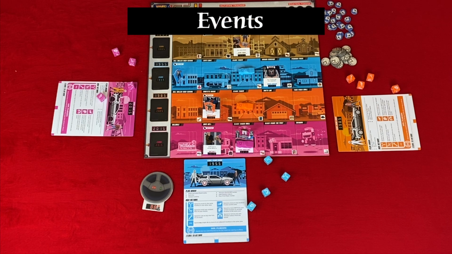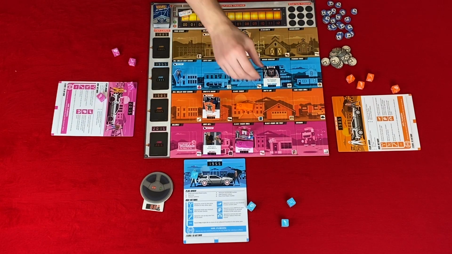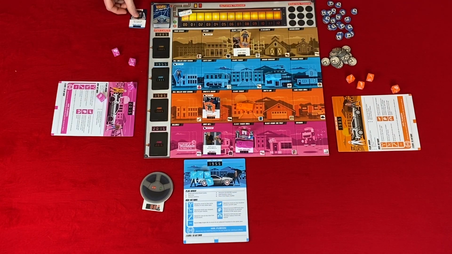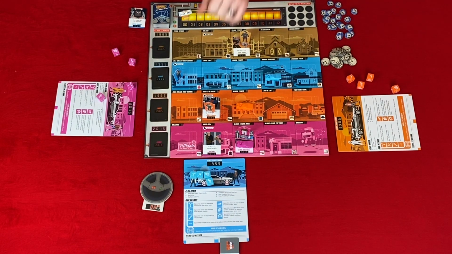To complete an event, you must be on that location with the die results, and Biff cannot be in that location. If there are multiple events in a location, you must clear all the events before a location is cleared. When you clear a location, you will get an item card from that year. Keep in mind that you can only have, at most, 2 item cards at a time. Item cards must be returned to the correct year and location.